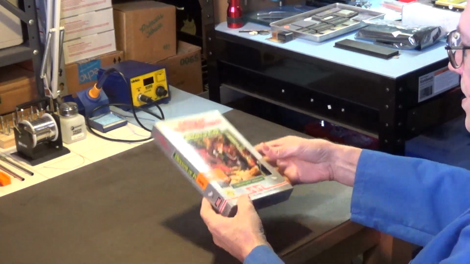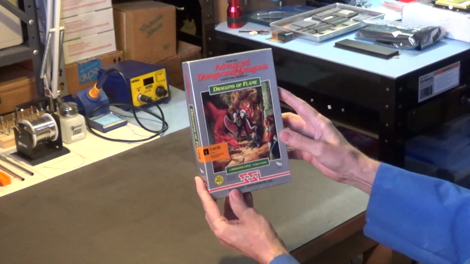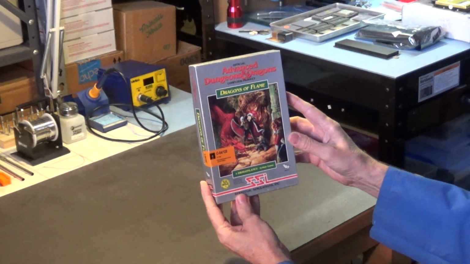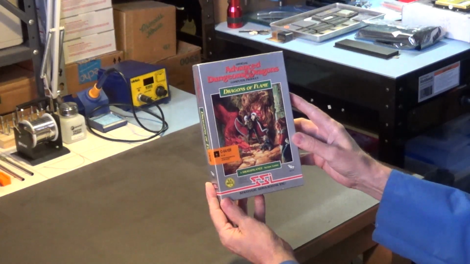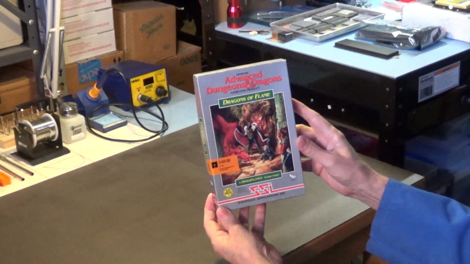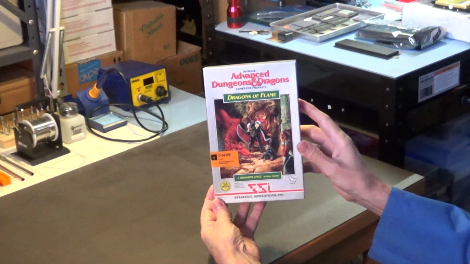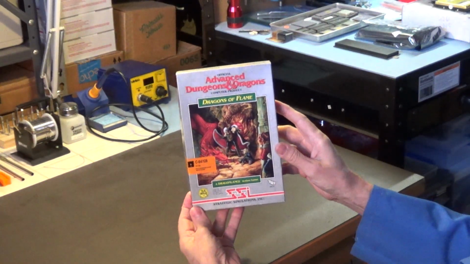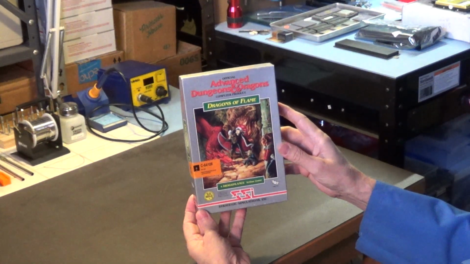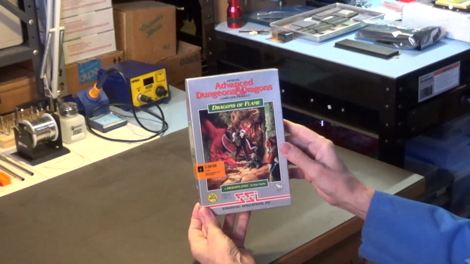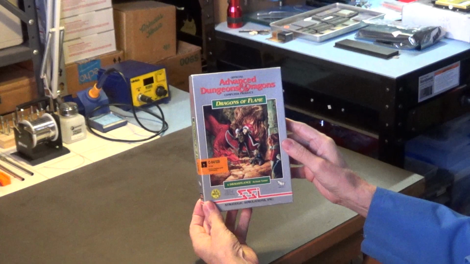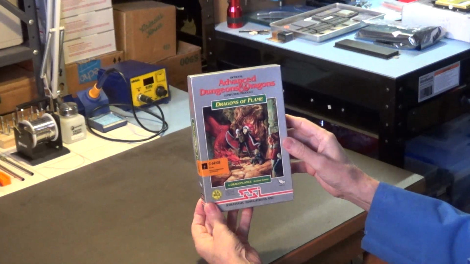Okay. So that is Dragons of Flame, Advanced Dungeons and Dragons computer product from SSI for the Commodore 64 and the 128 computer. And the box is in really nice condition. You rarely ever find these in this nice a shape, without any scuff marks on it. I mean, this is really nice.